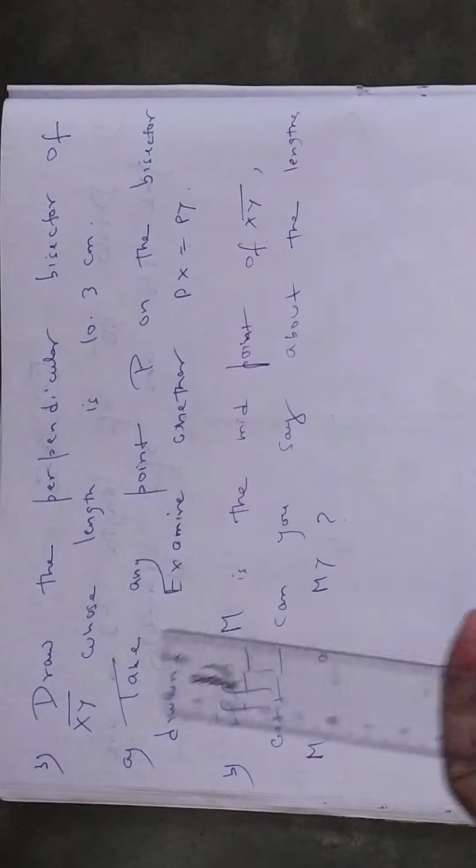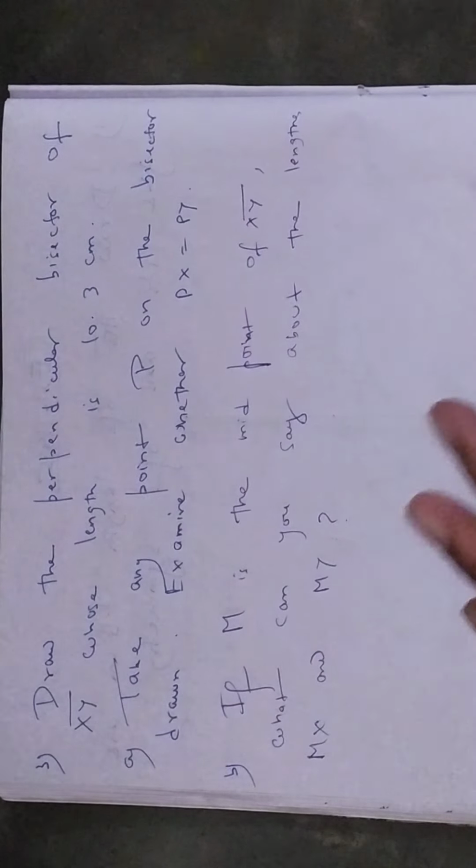So first you have to read the question very carefully. So you read it. Draw the perpendicular bisector of XY whose length is 10.3. Now the length is 10.3 centimeter, and again you have to draw the perpendicular bisector, same method. Okay, first let's draw the perpendicular bisector, then we will go to parts A and B. So first let's take 10.3.